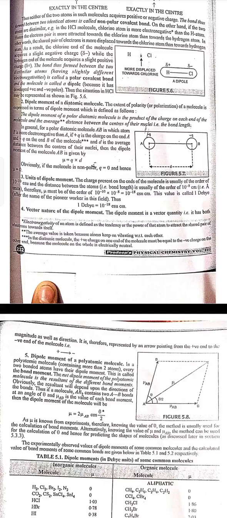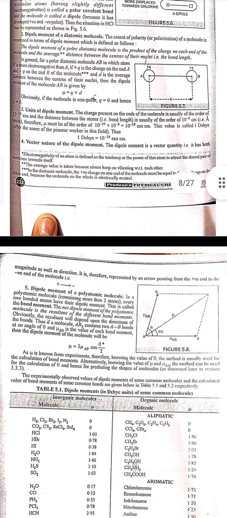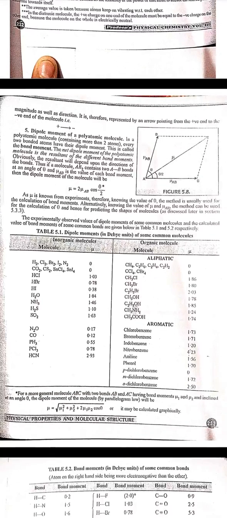Fourth one is vector nature of the dipole moment. The dipole moment is a vector quantity, that is, it has both magnitude as well as direction. It is therefore represented by an arrow pointing from the positive end to the negative end of the molecule. Fifth one is dipole moment of a polyatomic molecule. In a polyatomic molecule containing more than two atoms, every two bonded atoms have their dipole moment. This is called the bond moment. The net dipole moment of the polyatomic molecule is the resultant of the different bond moments. Obviously, the resultant will depend upon the direction of the bonds.